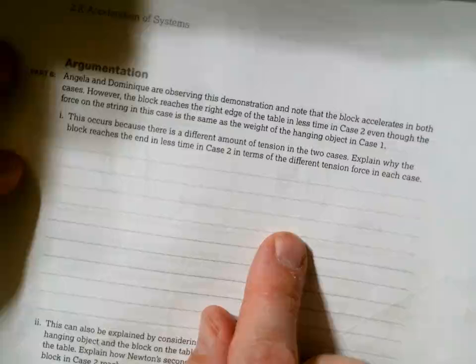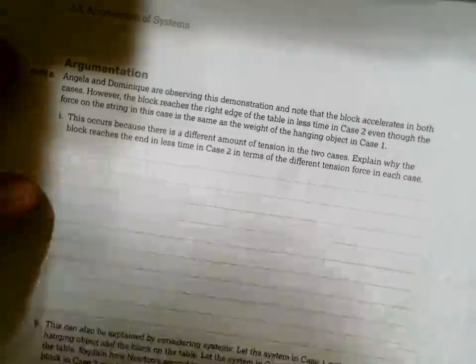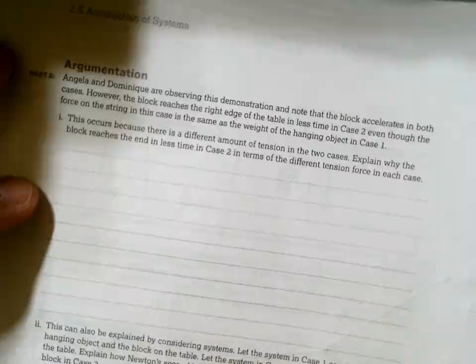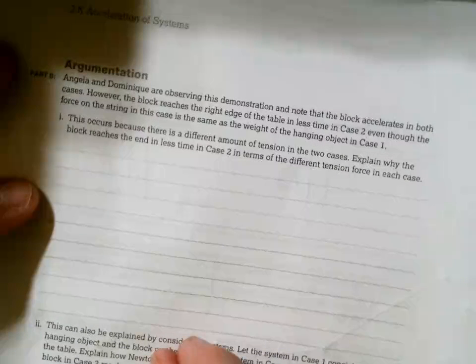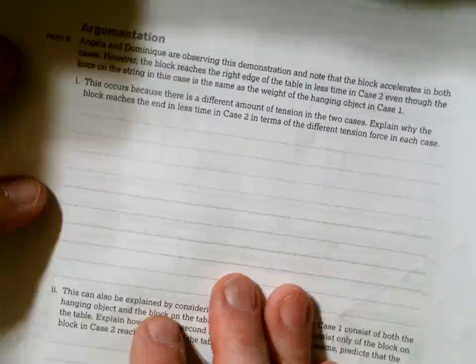The block accelerates in both cases, but the block reaches the right edge of the table in less time in case 2, even though the force is the same. This occurs because there's a different amount of tension in the two cases. Explain why the block reaches the end in less time in case 2. In case 2, the acceleration is larger, so it reaches the edge faster than in case 1. This happens because the force of tension in case 2 is now 98 newtons, whereas in case 1, the tension is less than 98 newtons.